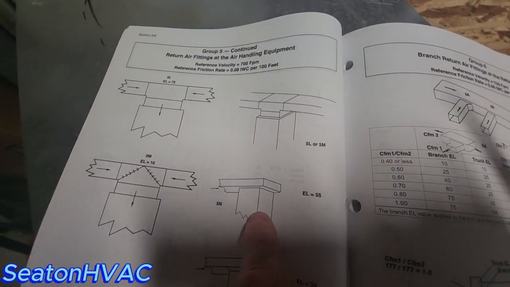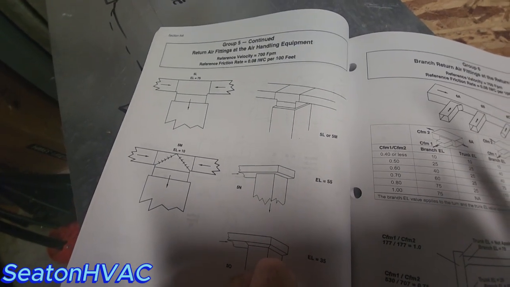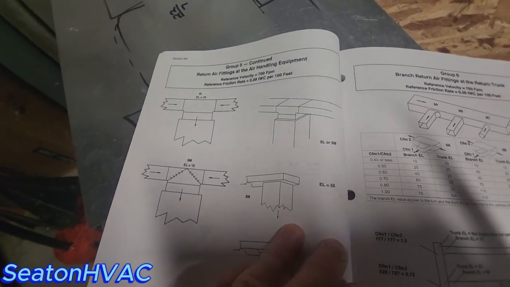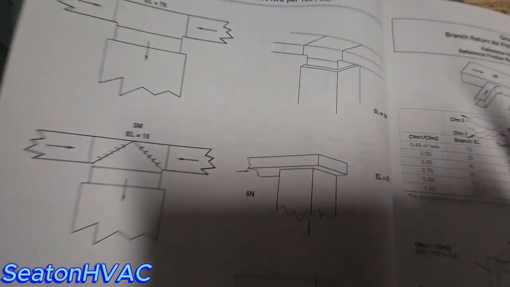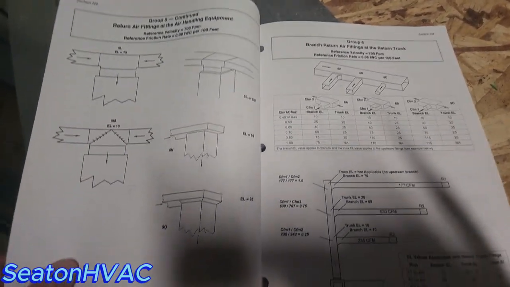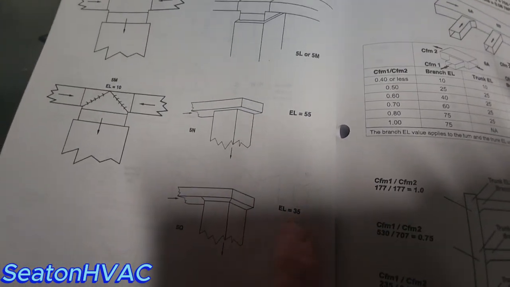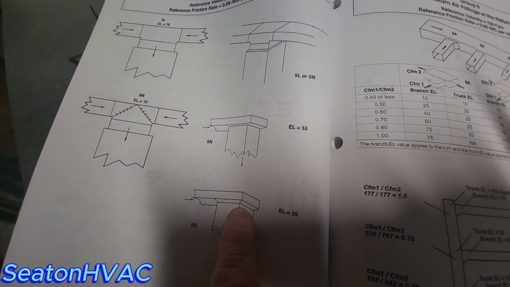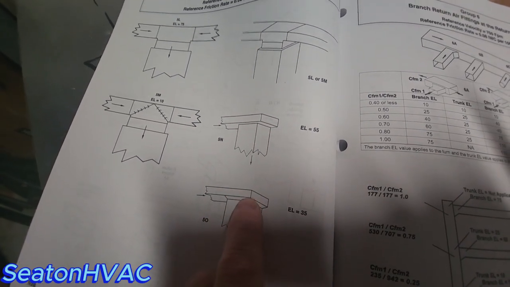55 feet. So that's a horrible fitting. That's cutting into your budget on your static pressure right away. So that's why it's really important to do good fittings off of your equipment. Even just adding a little radius here cuts that down to 35. So you just cut 20 feet of equivalent length from your duct system by eliminating that and putting a tapered edge there.